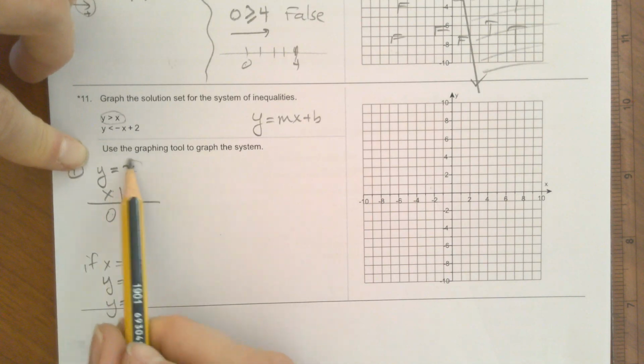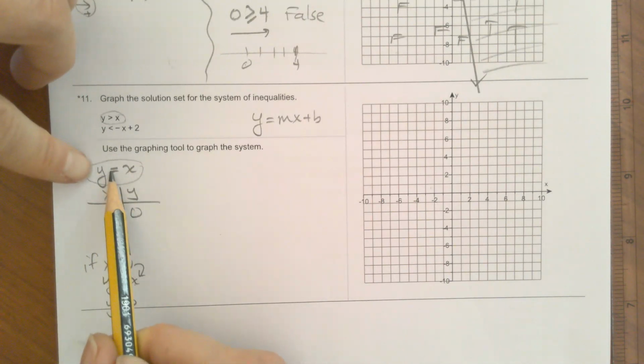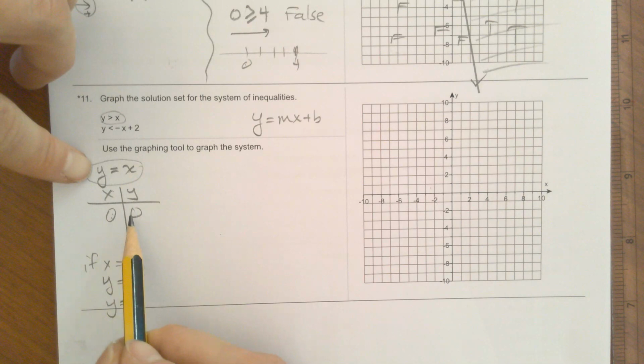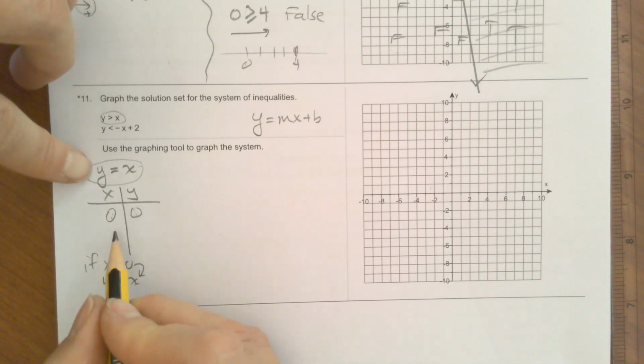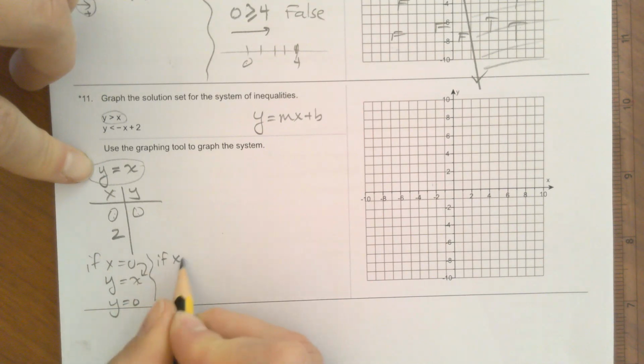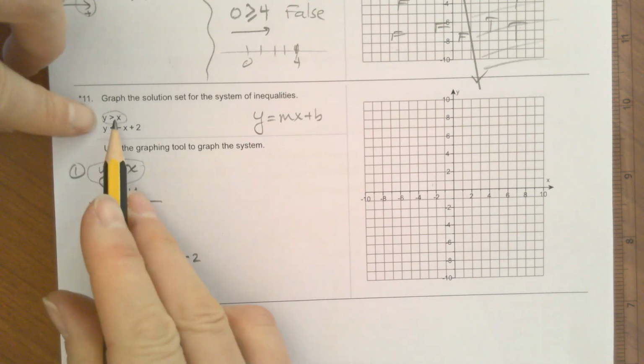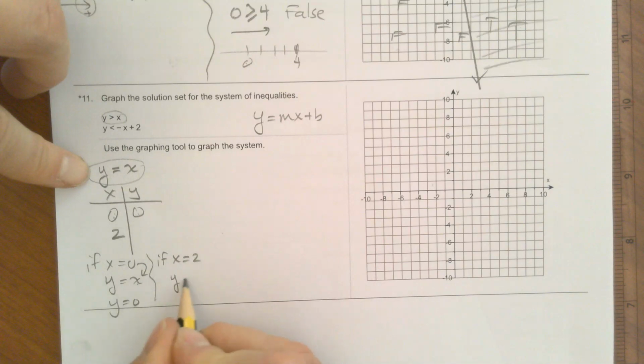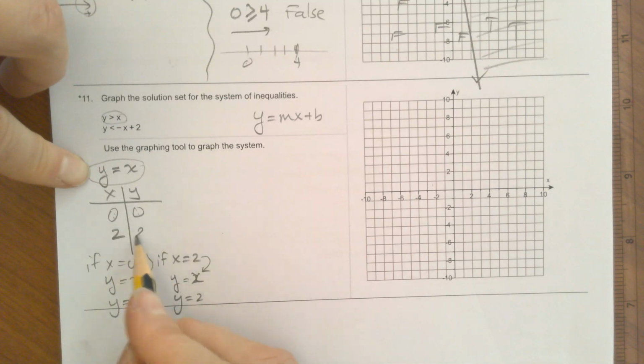And look, it says they're equal. Y is equal to x. So whatever x is, y is going to be. So let's pick another number. Let's pick 2. If x equals 2, what's y? So let's write this out. Y equals x. And x is going to be 2. Oh, y is 2. So here I have 2 points, and now I can graph the line.